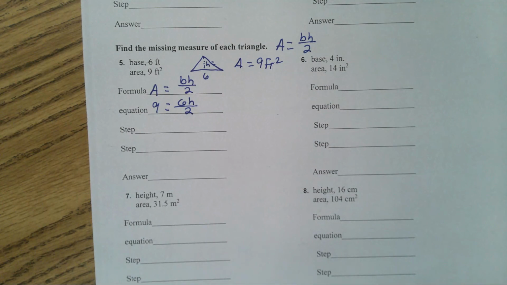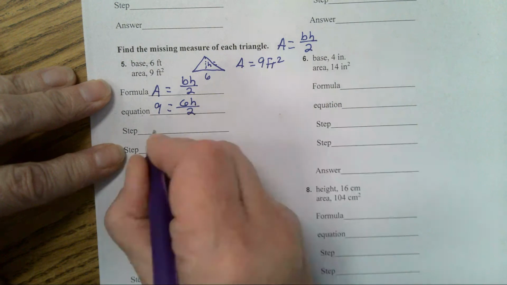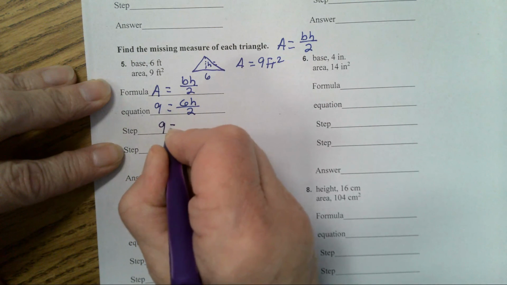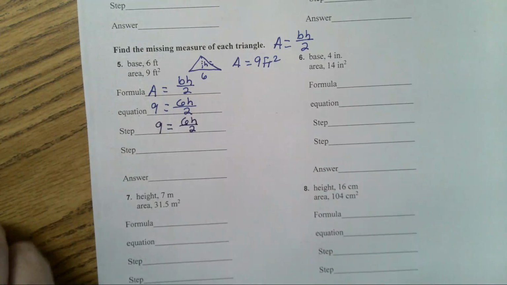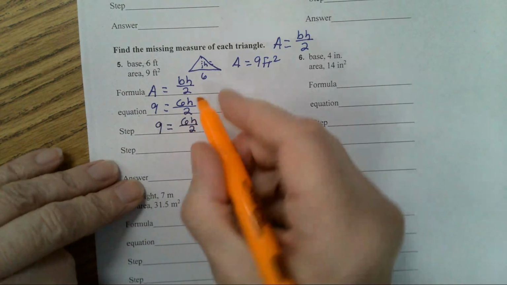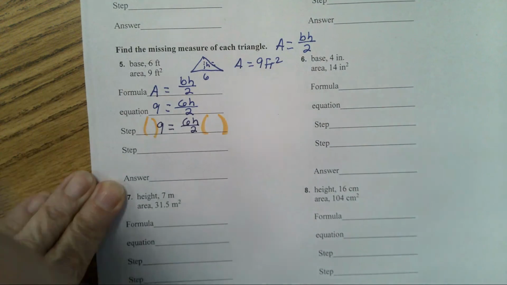Everyone see that? Now, the first thing we have to do to solve this is multiply both sides by 2. So I will have 9 equals 6 times the height divided by 2. And to get rid of the 2, we're going to multiply both sides by 2. You got it?